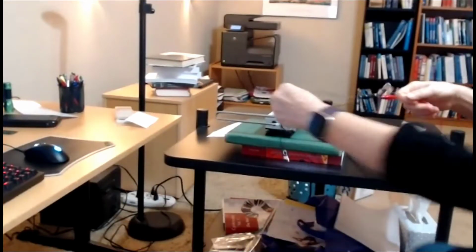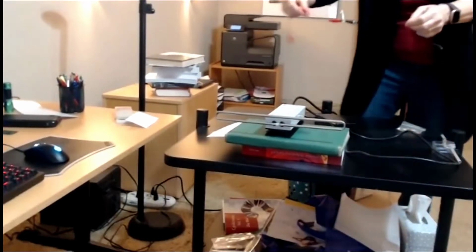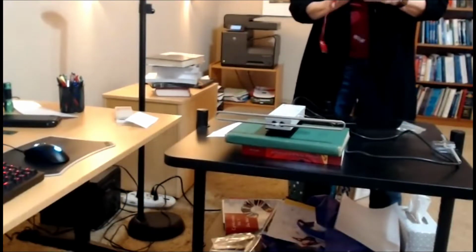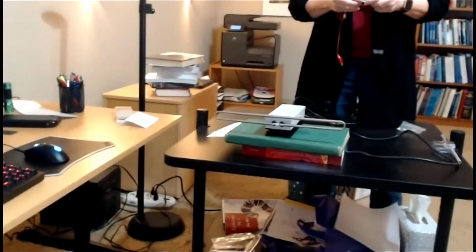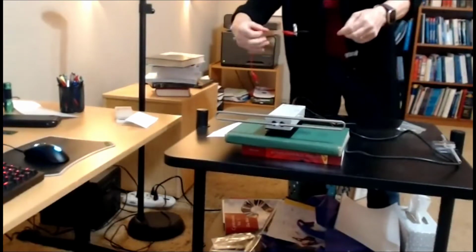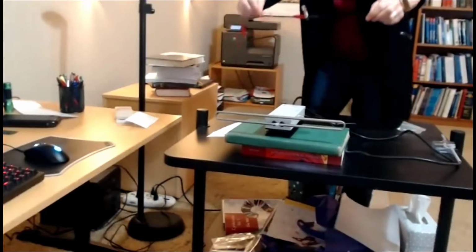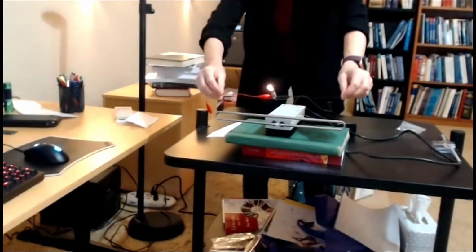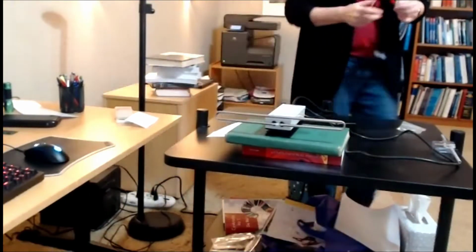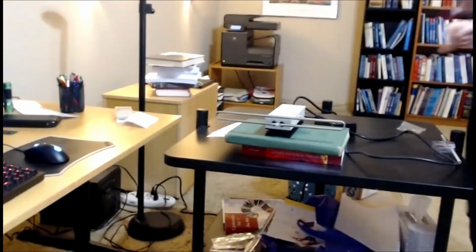But if I reattach the wires, hopefully with decent contacts, and if I haven't burned out the light bulb, yes, there it goes again. So it's now on. Okay, so the wires did have to be attached, but they're not connected to anything. They're just dangling in the air.